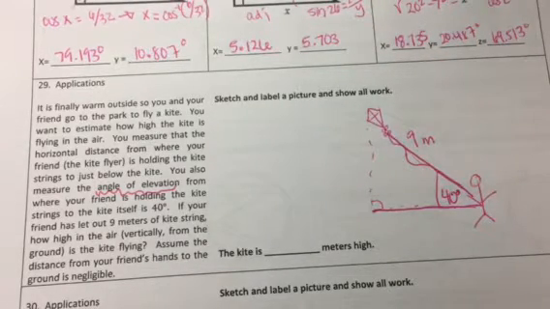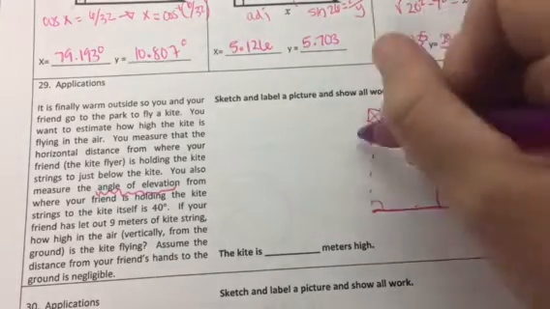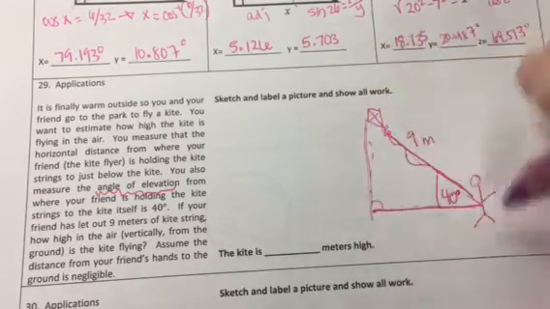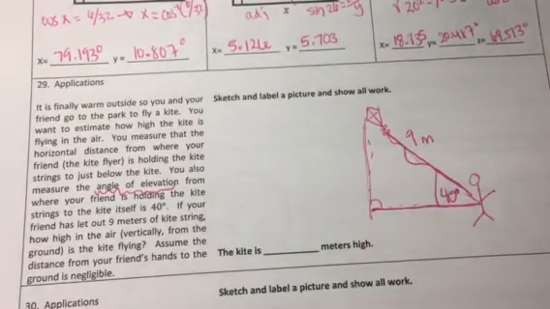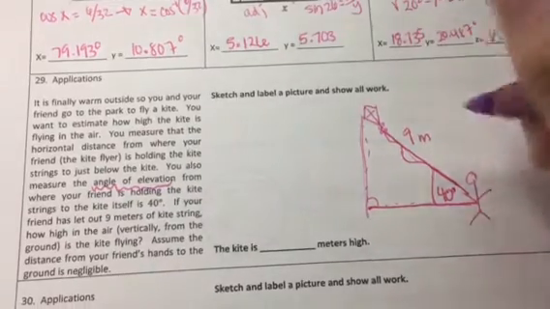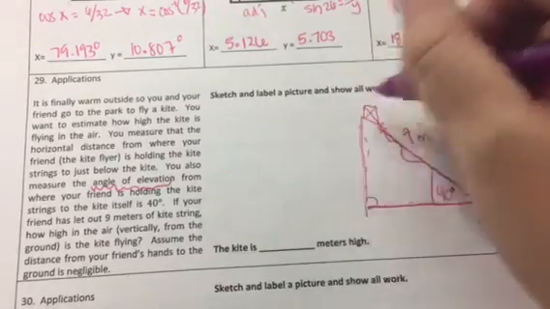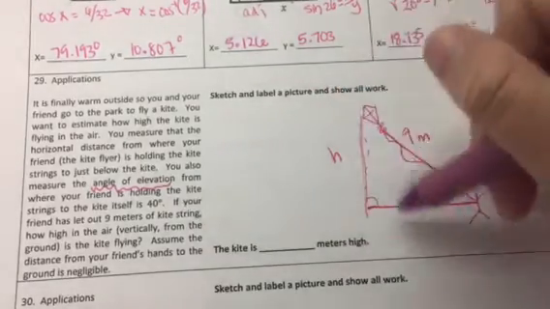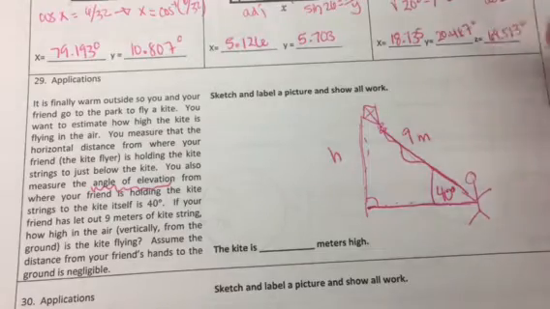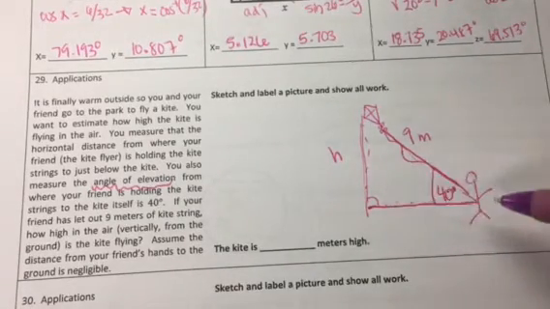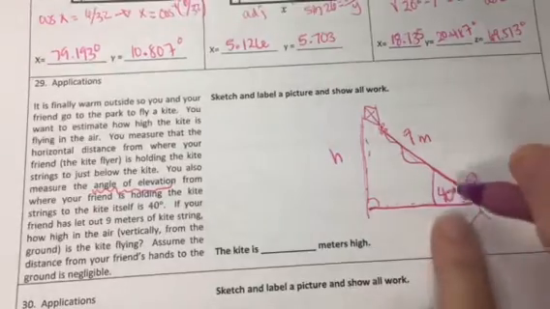Let's see, how high in the air vertically from the ground is the kite flying? Assume the distance from your friend's hand to the ground is negligible. Well, that was tricky of me because I told you I measured that horizontal distance and then I didn't tell you what it was. Must have been late at night when I wrote this problem, but we don't need that information. We are finding the vertical height.